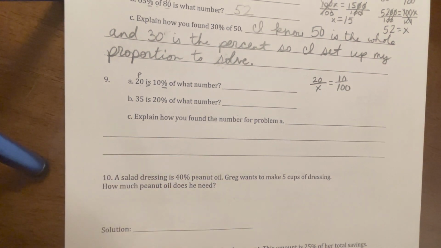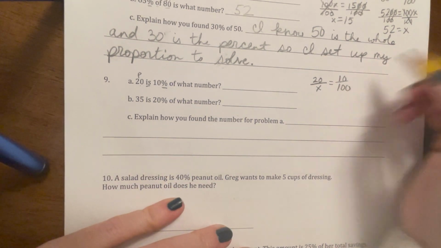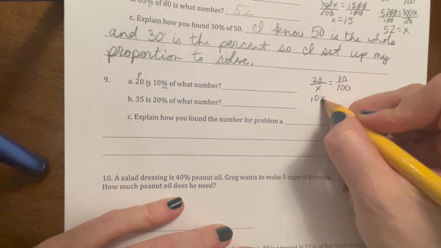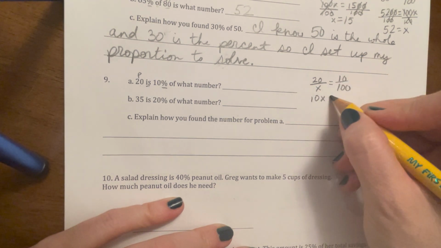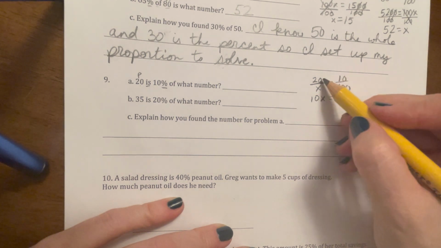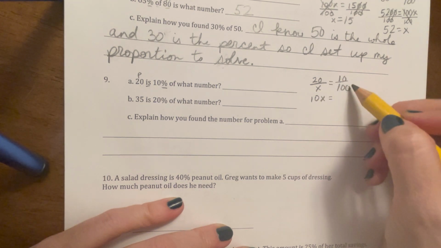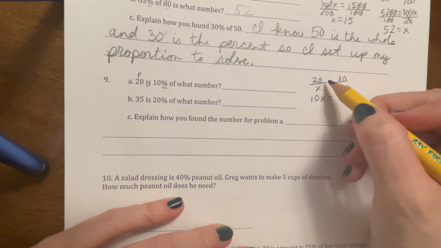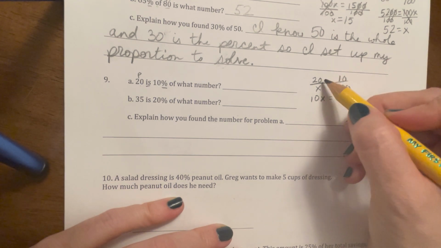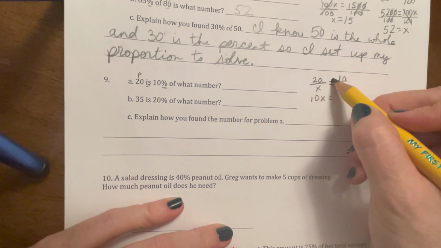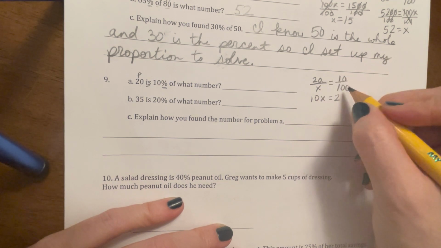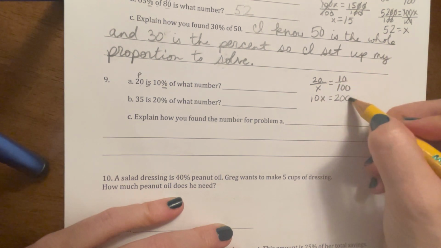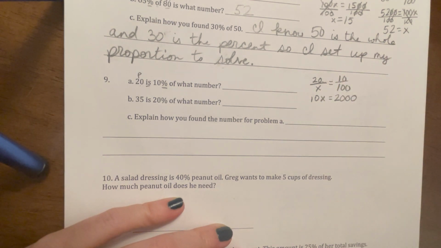So there's our proportion. Now we cross multiply. We end up with 10 times x gives us 10x equals 20 times 100. Remember, when we multiply by 100, we can move our decimal place to the right twice. The decimal after a whole number is here, so if we go to the right twice, that gives us the same as just adding on those 2 zeros. So then we would end up with 2,000.